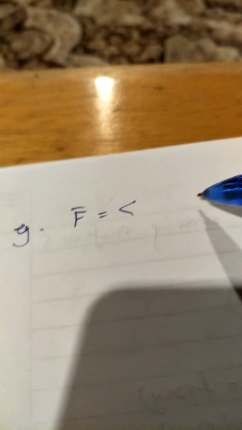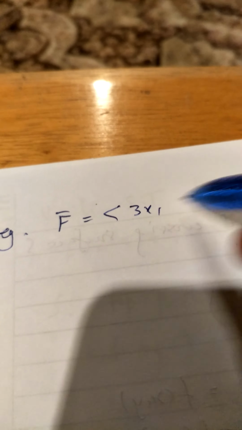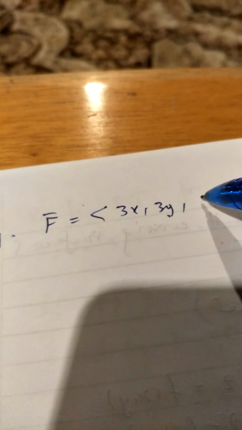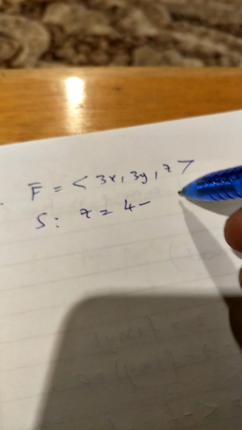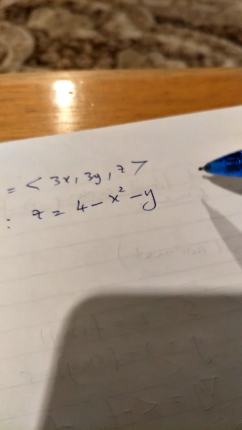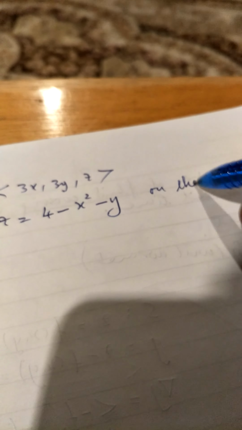Example: let's say our F is given as (3x, 3y, z), and S is the surface given by z equal to 4 minus x squared minus y, in the first octant.